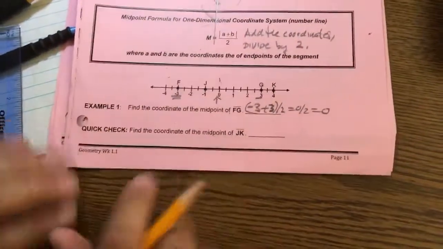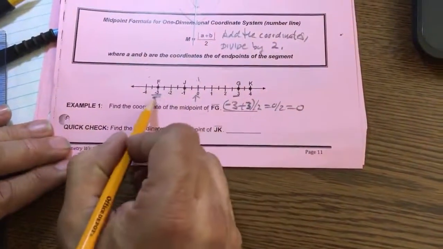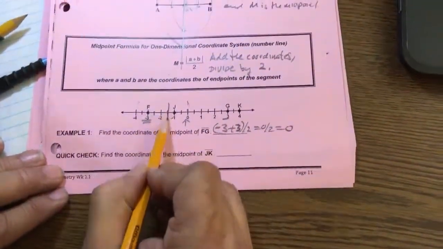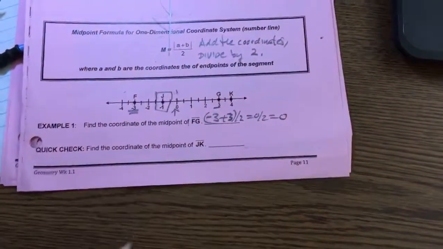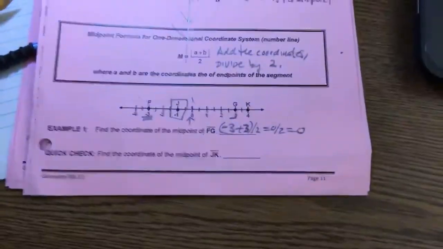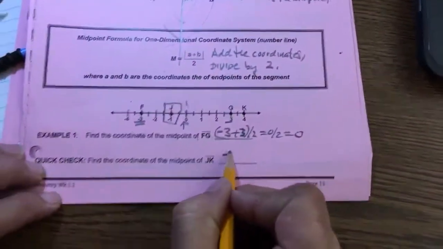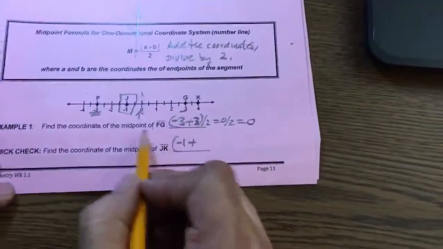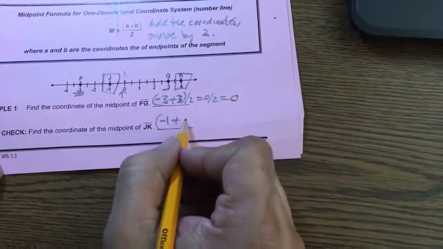Okay, your turn to find the coordinate of the midpoint of JK. So what is the coordinate of J? Class, what's the coordinate of J? Look at it. -1. So it's -1 plus, what's the coordinate of K? Class, what's the coordinate of K?